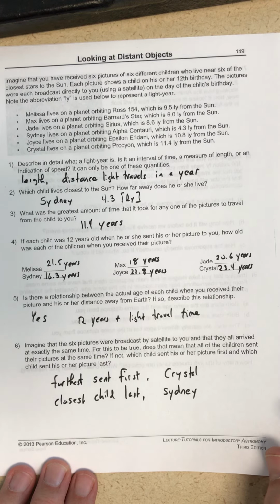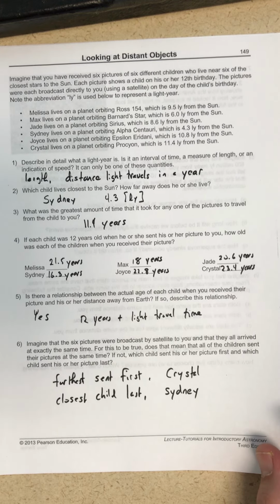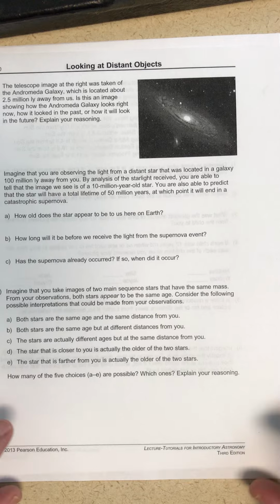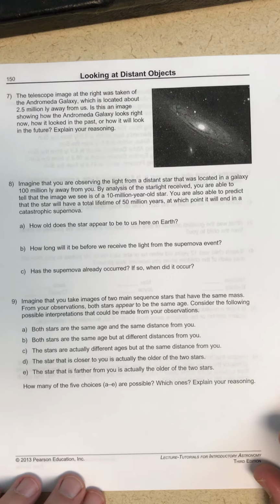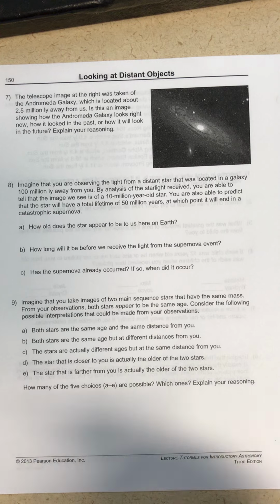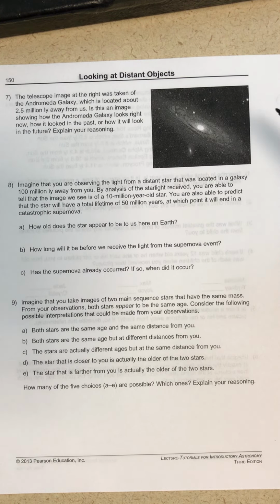So now, instead of talking about children and pictures from when they were 12 years old, let's talk about light from other objects like galaxies and stars. So more astronomical in nature. All right, so I have a telescope image at the right. It's taken of the Andromeda galaxy. It's our closest neighboring galaxy, at least big one. It was located about 2.5 million light years away from us. Is this an image showing how Andromeda looks right now, how it looked in the past, or how it will look in the future?